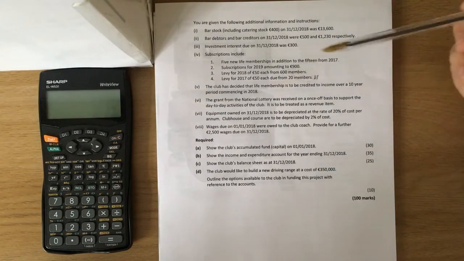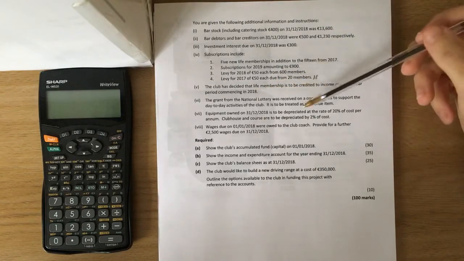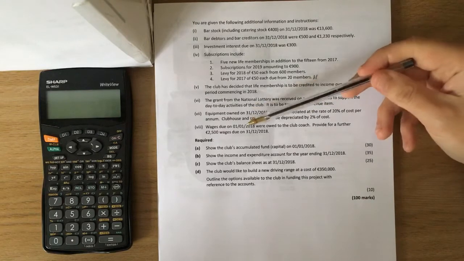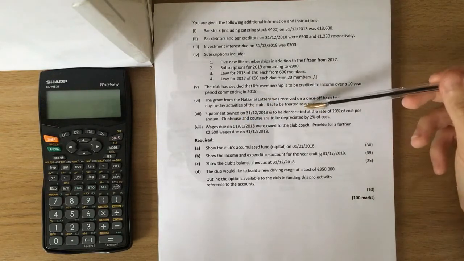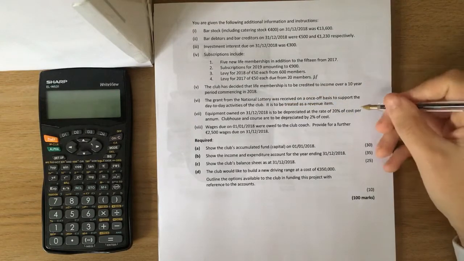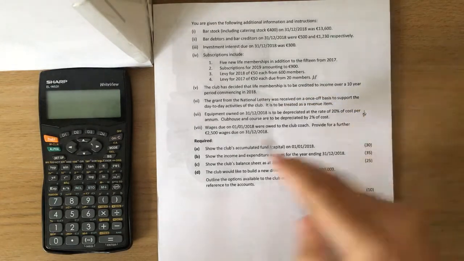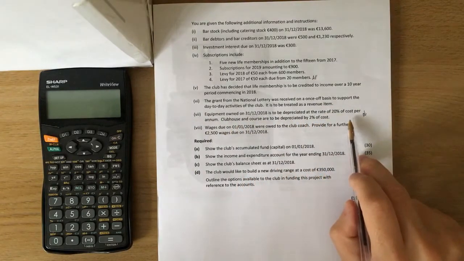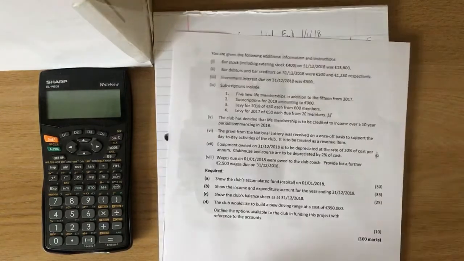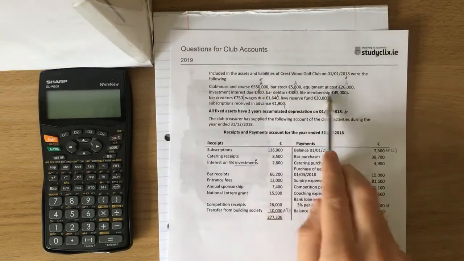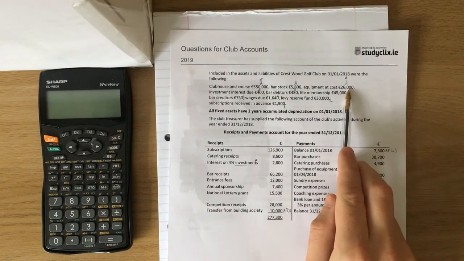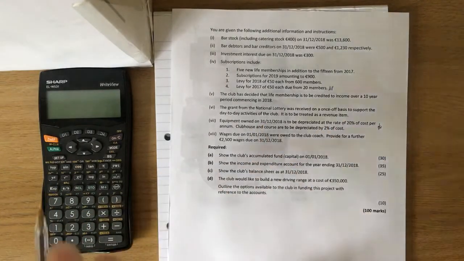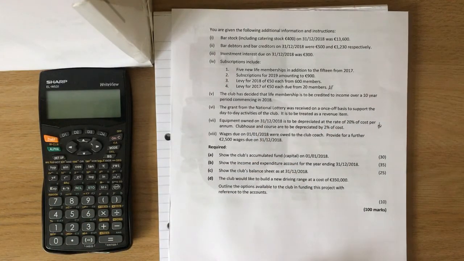Club has decided that life membership is to be credited to income. So I'll start this year. National Lottery grant, treated as a revenue item this year, 18. Equipment owned will be depreciated at the rate of 20% of cost per annum. Clubhouse and course are to be depreciated at 2% of cost. This is the information that's going to tell me what the book value of these assets is at the start of the year. So I'm going to use this 20% and this 2% to figure out what the previous 2 years depreciation would be to get my book value coming in.